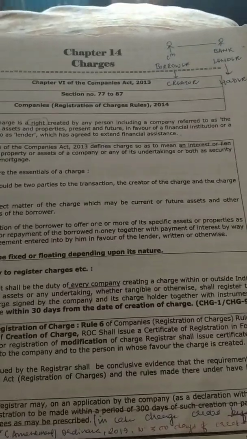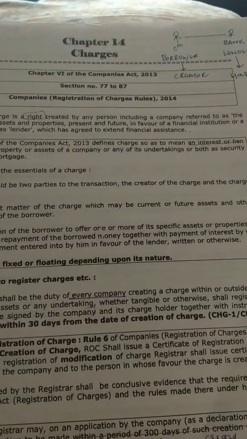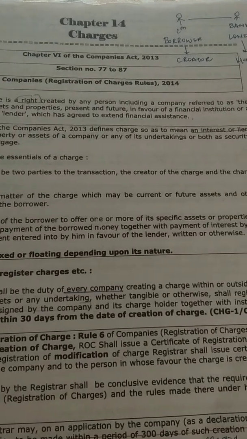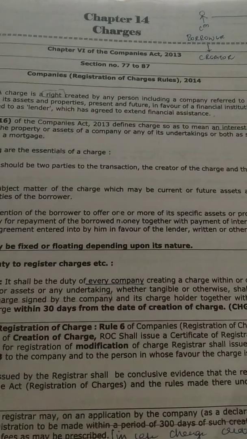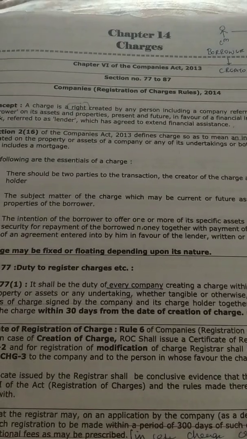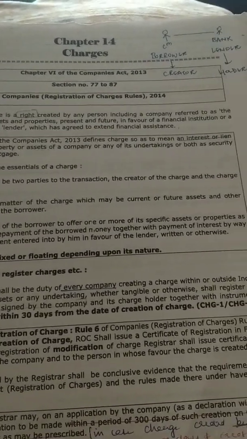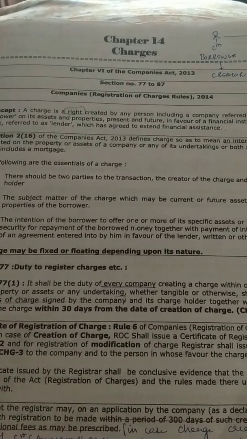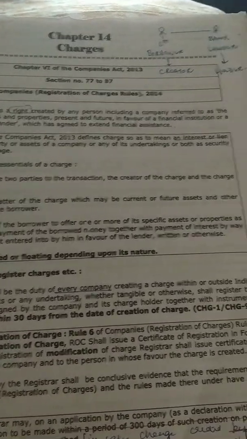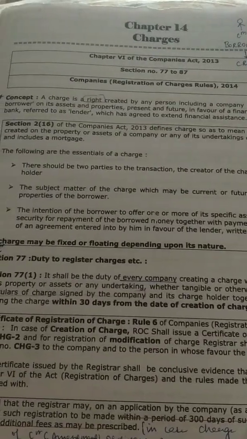We'll start with charges. Chapter 6 of Companies Act 2013, sections 77 to 87. It is governed by the Companies (Registration of Charges) Rules. A charge is a right created by any person, including a company, referred to as the borrower, on its assets and properties in favor of financial institutions, referred to as the lender.